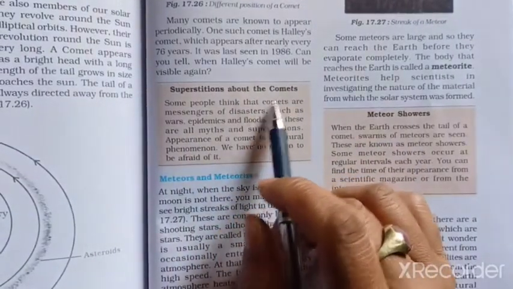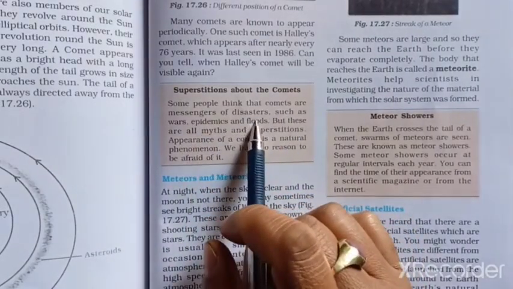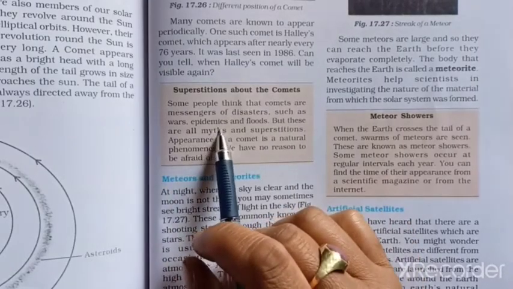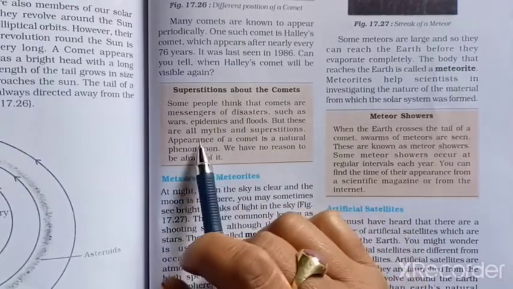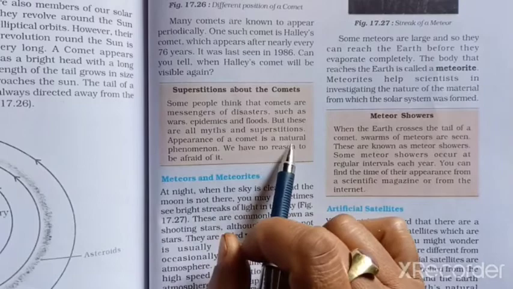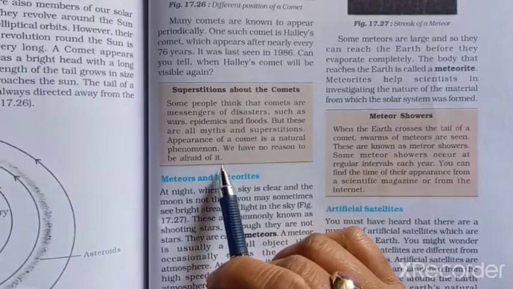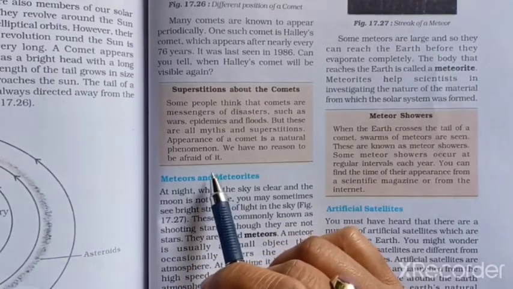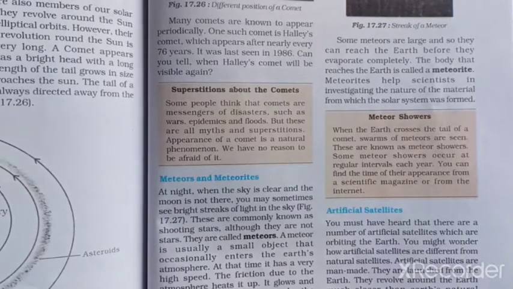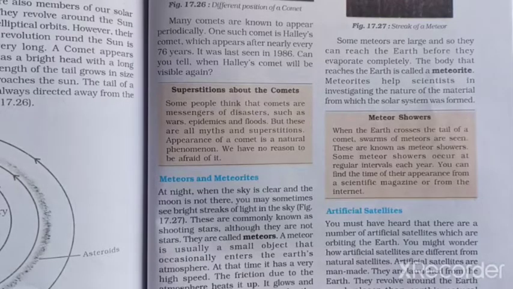Superstitions about the comets. Let's see. Some people think that comets are messengers of disasters, such as wars, epidemics, and floods. But these are all myths and superstitions. Appearance of a comet is a natural phenomenon. We have no reason to be afraid of it.